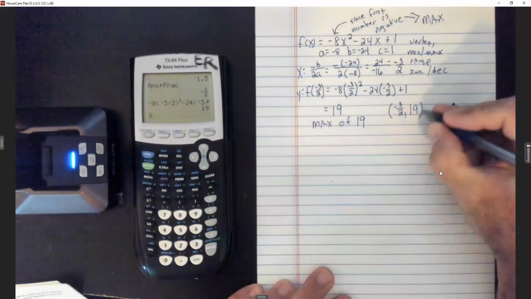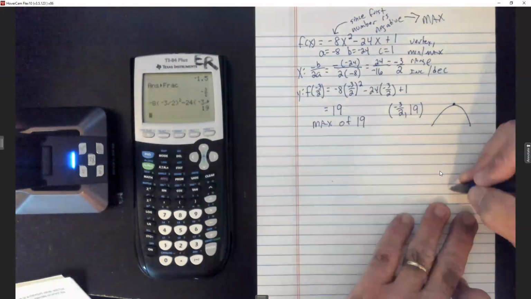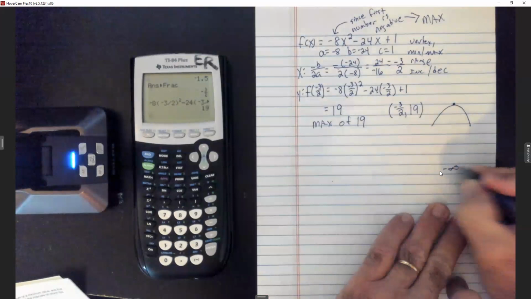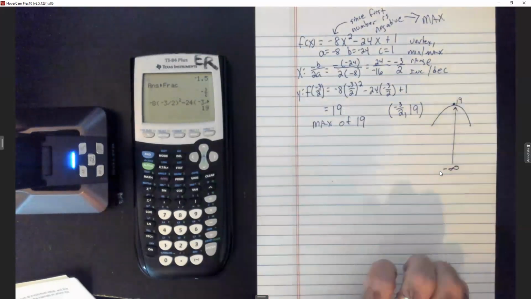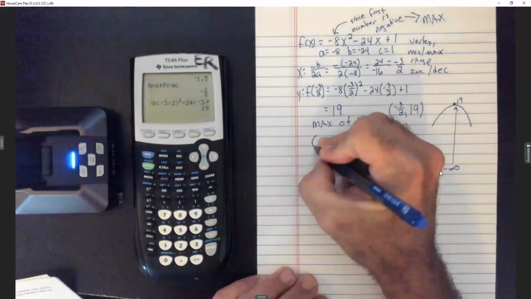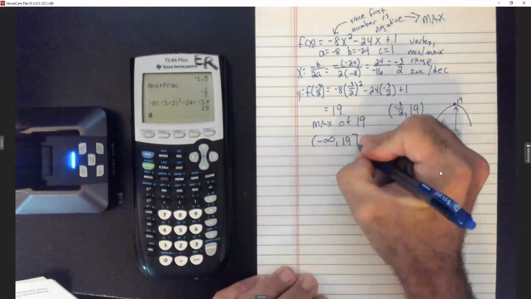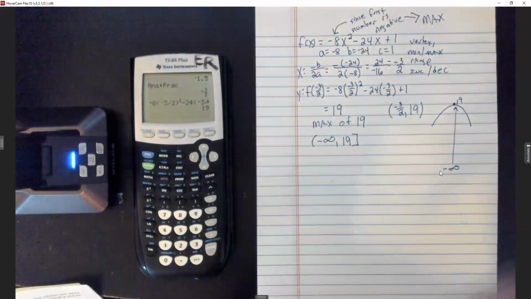So since the highest point is 19, your range always has to go from bottom up. So it starts at -infinity down here, and it's going until it hits 19. So my range would be parenthesis, -infinity, all the way to 19, and use a bracket. So the range uses brackets on numbers, okay? Increasing and decreasing use parentheses only.